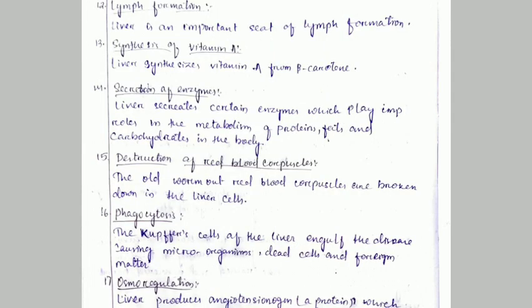Lymph formation. Liver is an important seat of lymph formation. Synthesis of vitamin A. Liver synthesizes vitamin A from beta carotene. Secretion of enzymes. Liver secretes certain enzymes which play important roles in the metabolism of protein, fats, carbohydrates in the body. Destruction of red blood corpuscles. The old worn out red blood corpuscles are broken down in the liver cells.